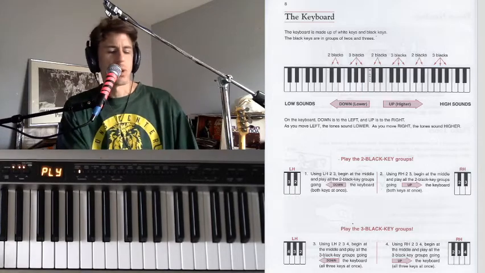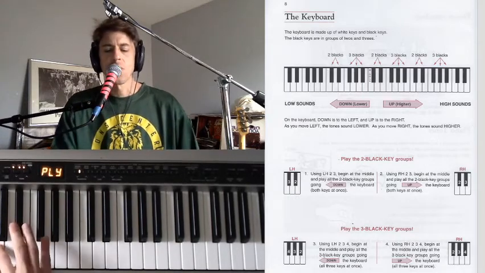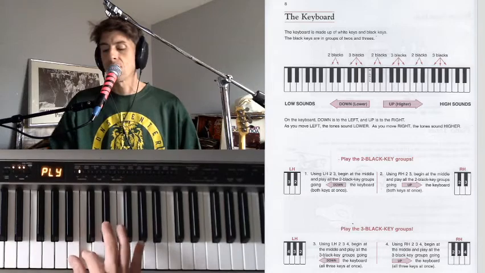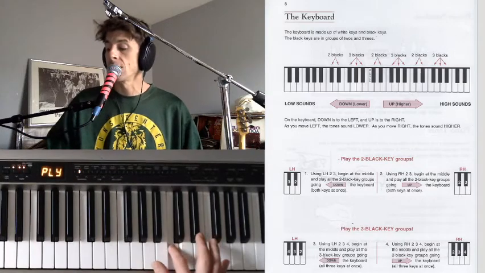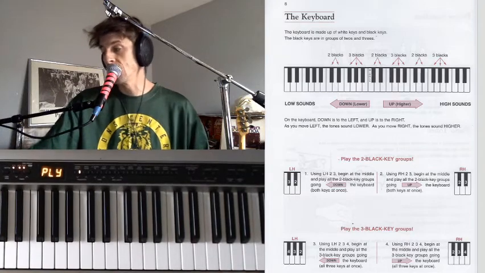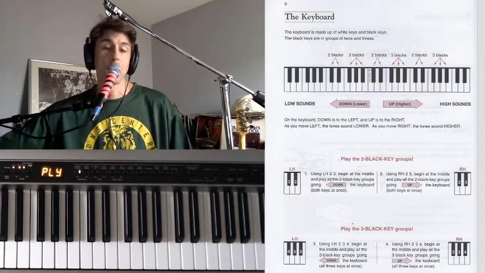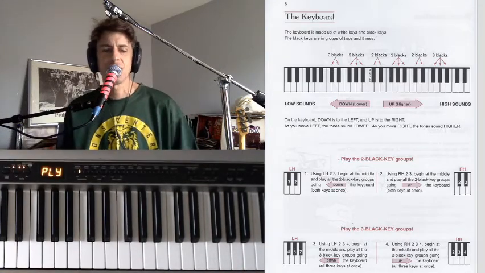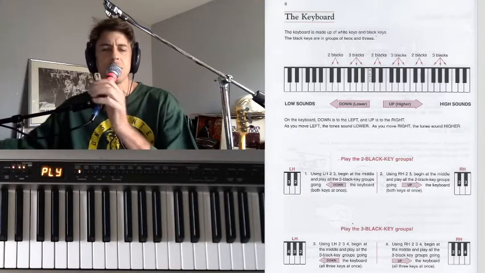1, 2, 3, 4. 1, 2, 3, 4. 1, 2, 3, 4. 1, 2, 3, 4. Okay, lots of C's. So you notice the highest note on the piano is the note C.